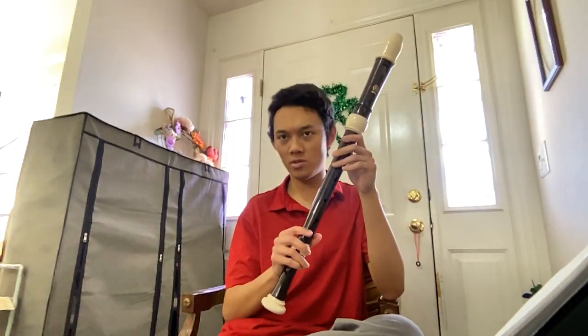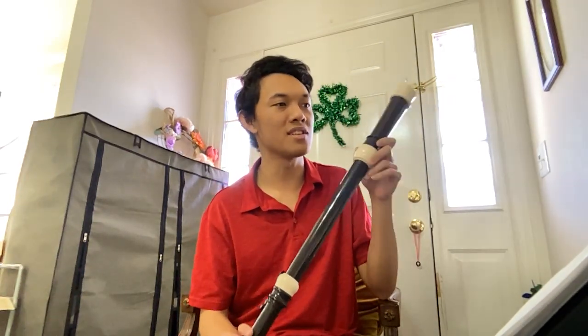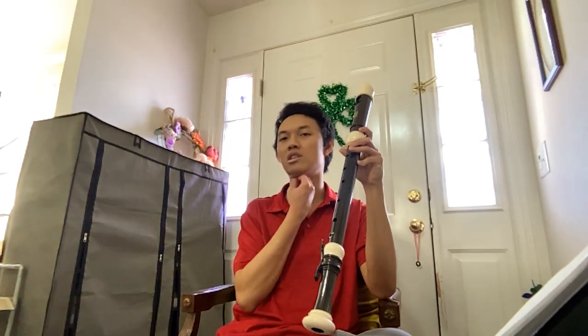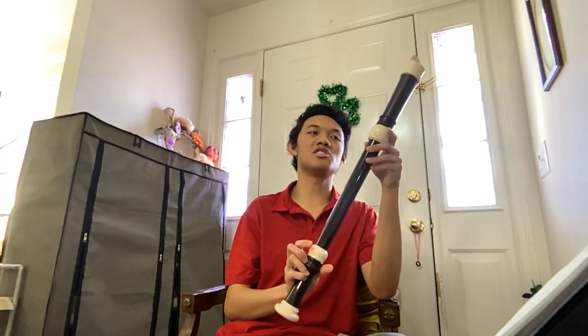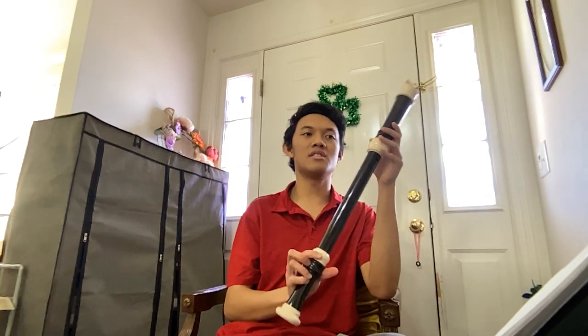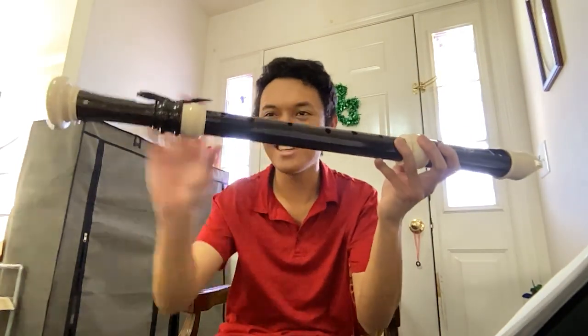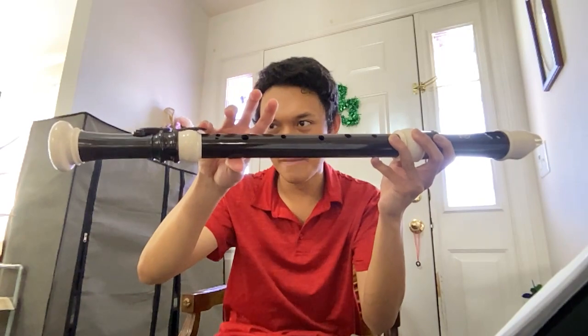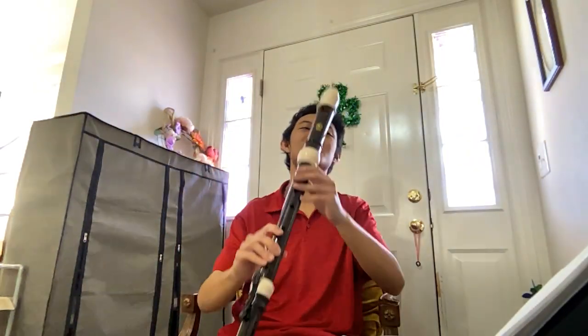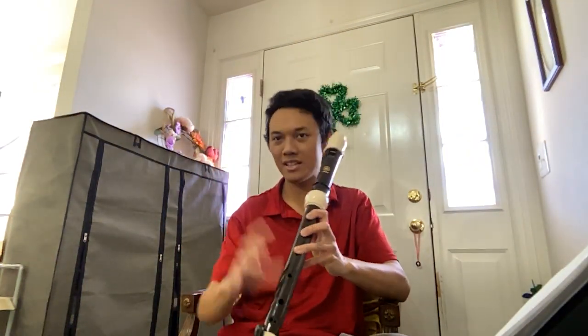Okay, so this is the tenor recorder. It's the deepest recorder I own at the moment. It is about twice the length of the standard soprano recorder. And with instruments, usually it's going to be deeper the larger the instrument is. On this instrument, it even has this key right here for the pinky to get that bottom C. The bottom C on this instrument is actually going to be middle C, aka C4. So it's 1 octave below the soprano recorder.